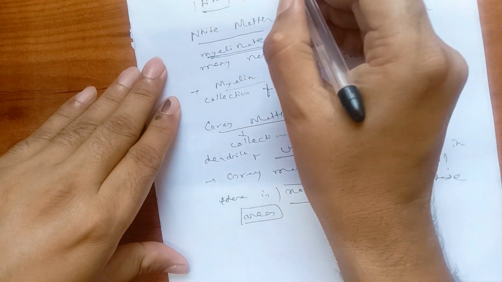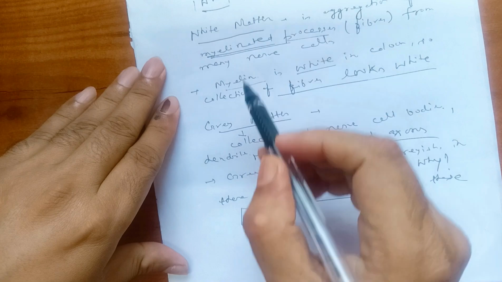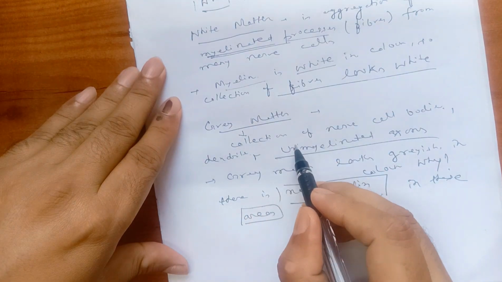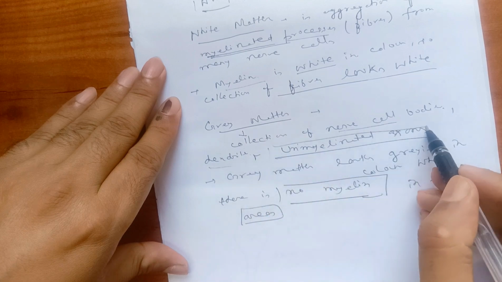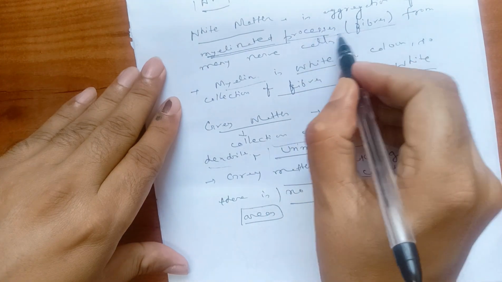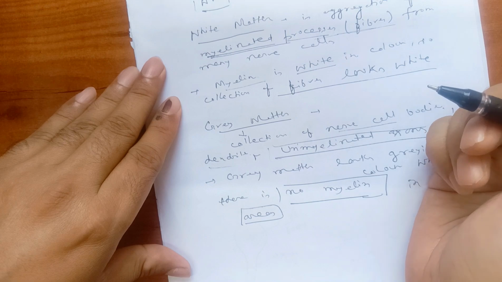Thus, in the whole brain and the spinal cord, the gray matter is present and the white matter is present. Gray matter is the collection of nerve cell bodies, dendrites and unmyelinated axons, and here is the myelinated process in the case of the white matter.